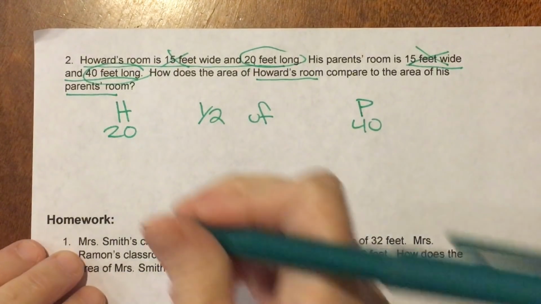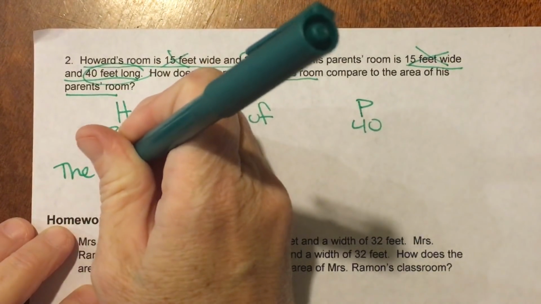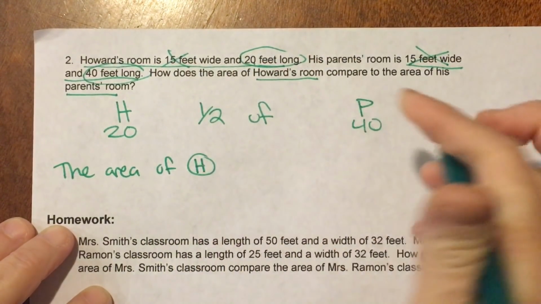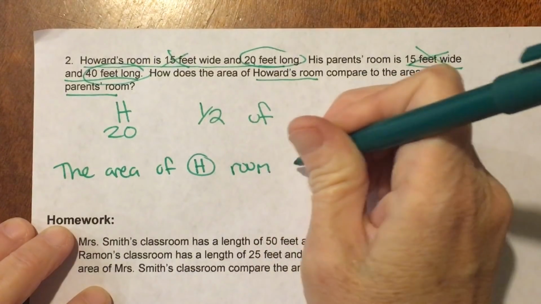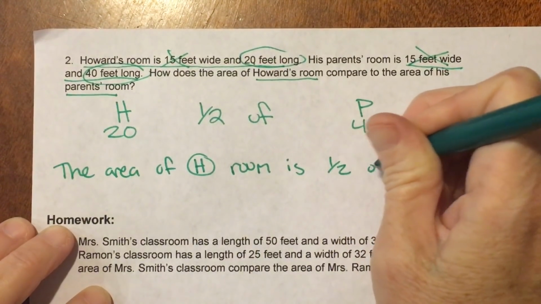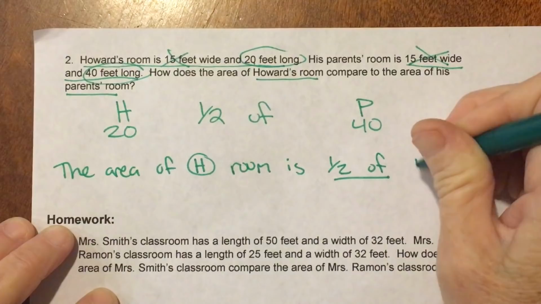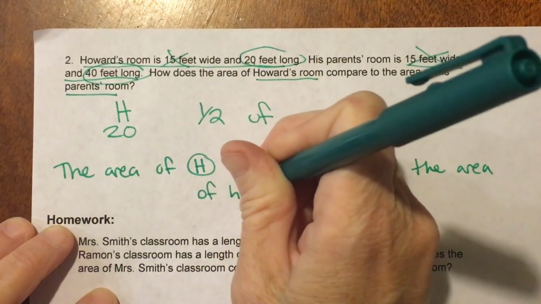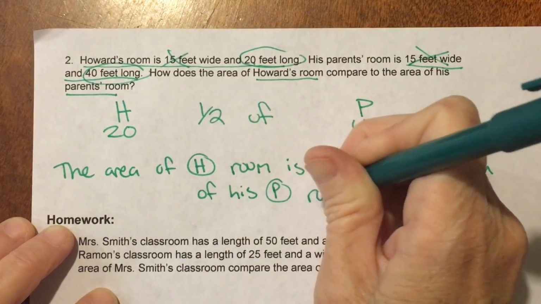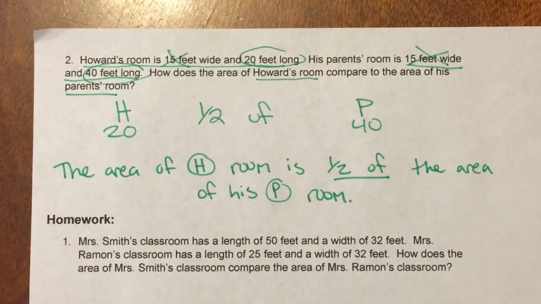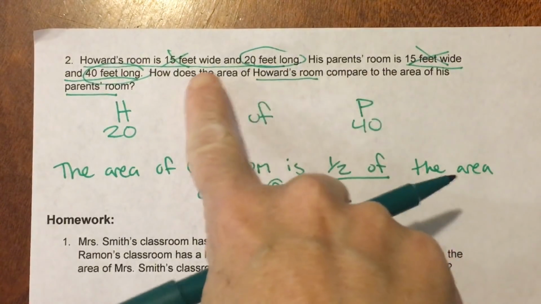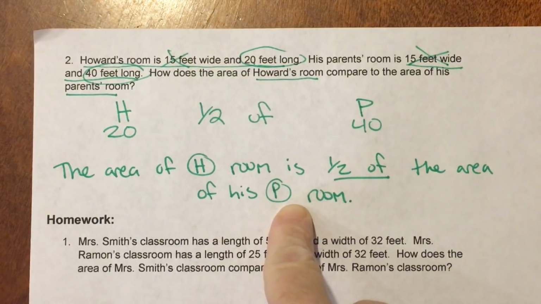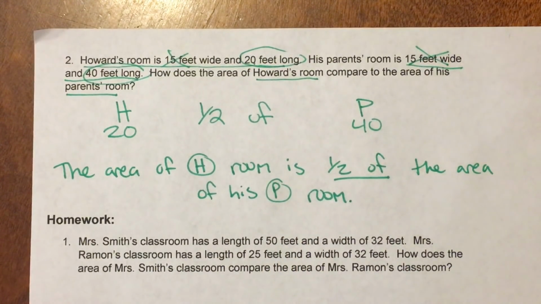So I might say the area of Howard, we could just do that, Howard's room is half of the area of his parents' room. So I answered the question using all the keywords. I kind of took a little shortcut with the names. And then I have my comparison statement.